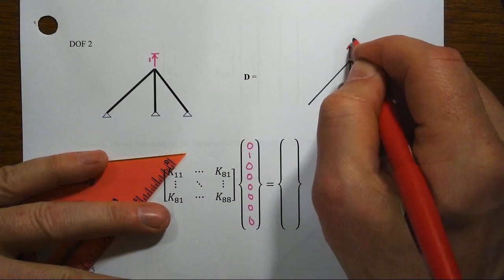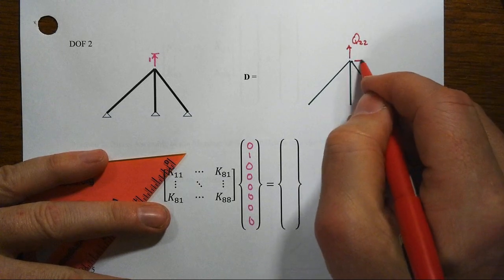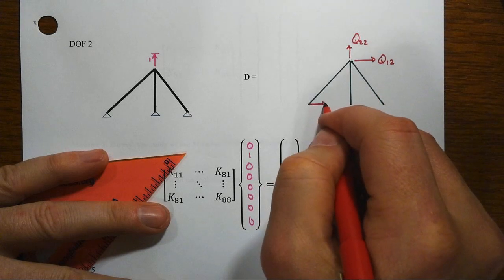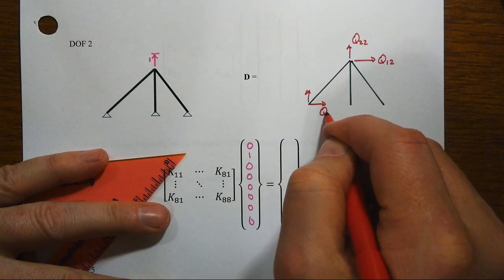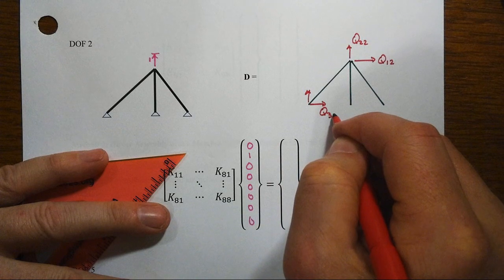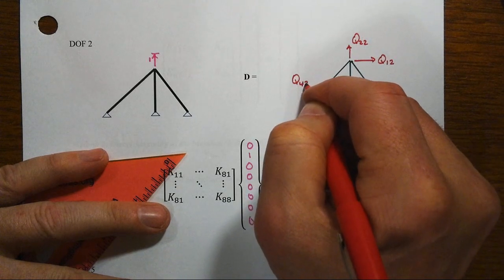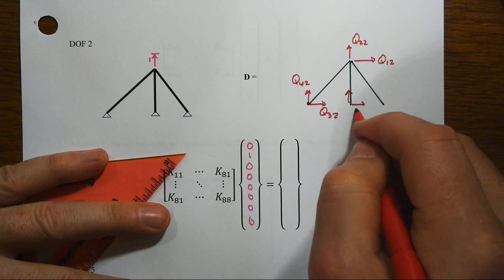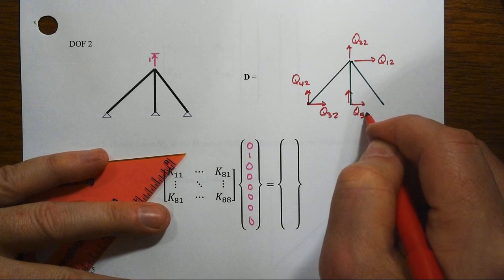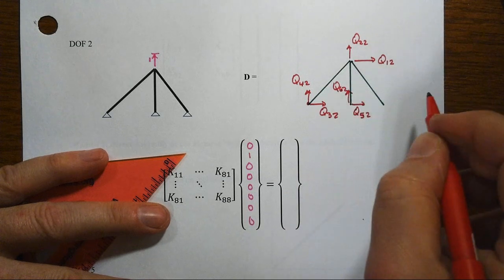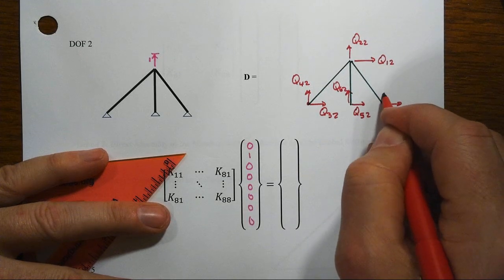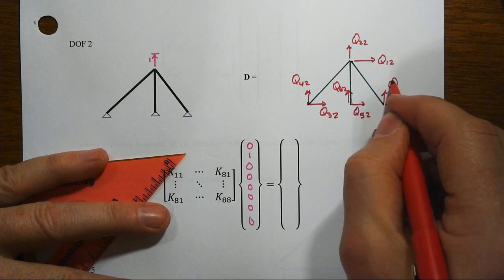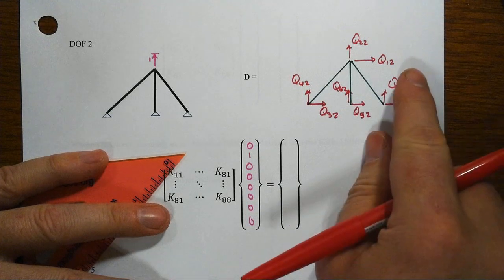We'll have Q22, Q at 1 caused by that unit load at 2. And then likewise 3 and 4 at our joint to the left, 5 and 6 down here in the middle, and then we have 7 and 8 right here.